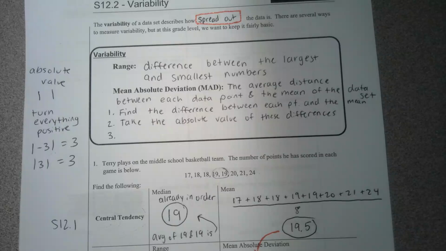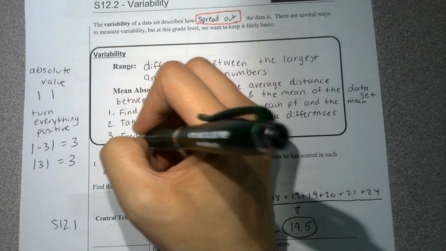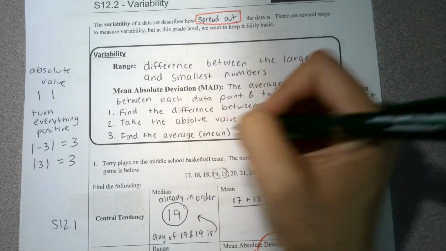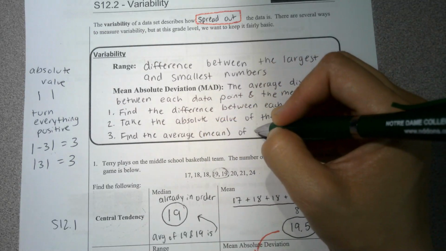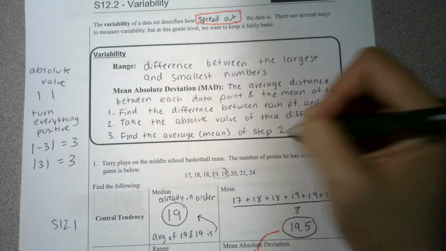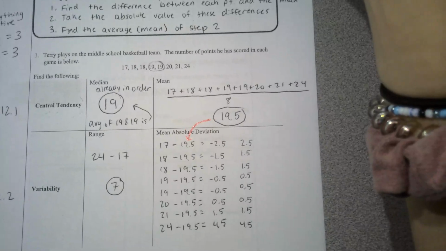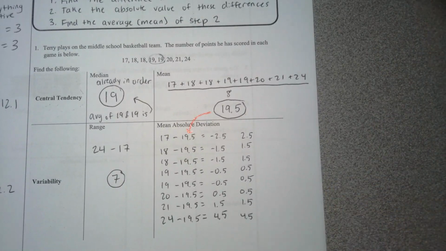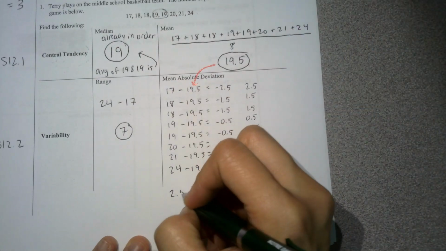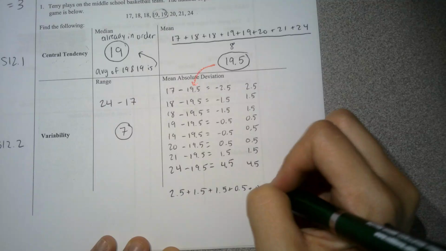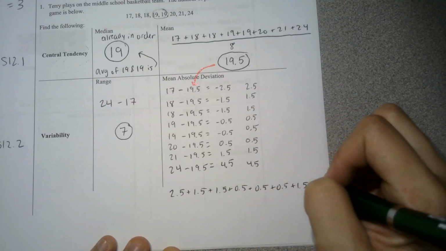Okay, and then our final step, we're going to find the average or mean of step 2. So all those numbers that I turned positive in step 2, I'm now going to take another average. Lots of averaging. Seems a little tedious. That's because it is. Okay. So I'll put it down here. So I'm going to do 2.5 plus 1.5 plus 1.5 plus 0.5 plus 0.5 plus 0.5 plus 1.5 plus 4.5.